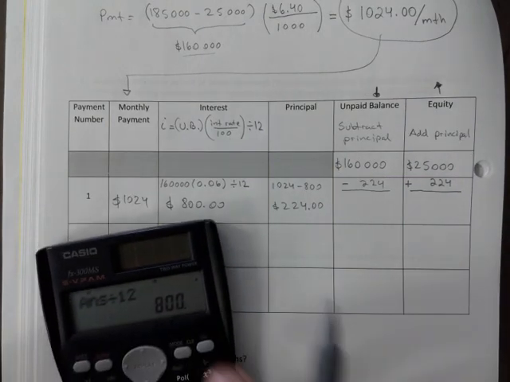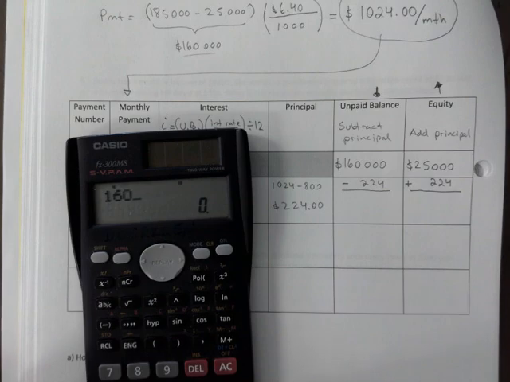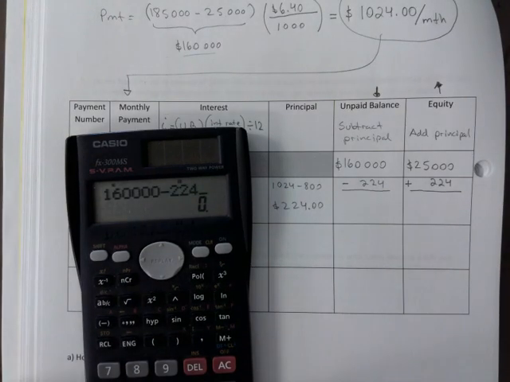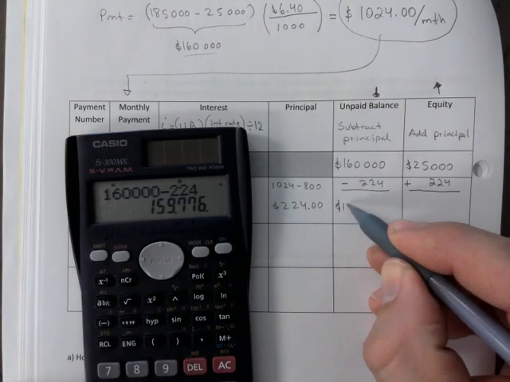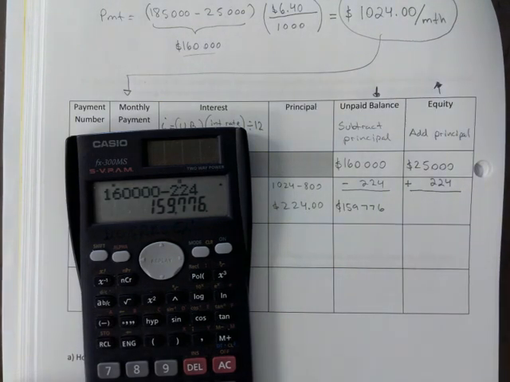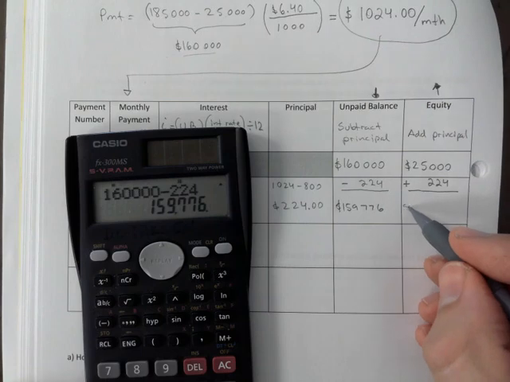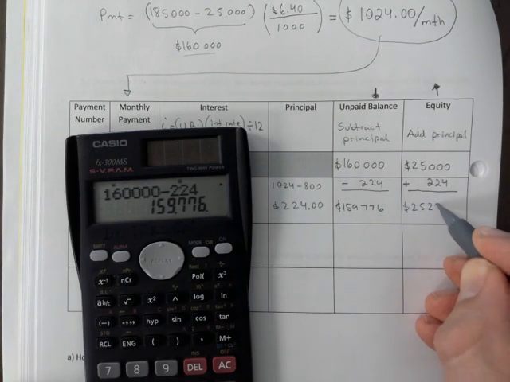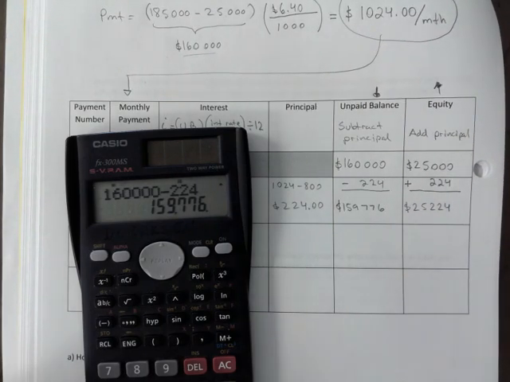So we go 160,000 minus 224. So not by much, but it has gone down. Okay. And then this one we can just do by ourselves, right? We don't need a calculator for this one.